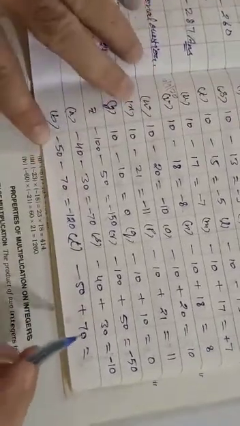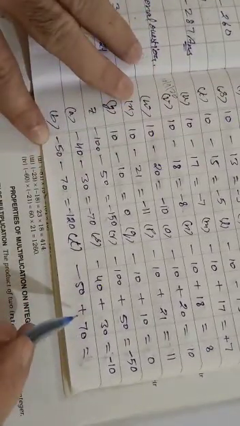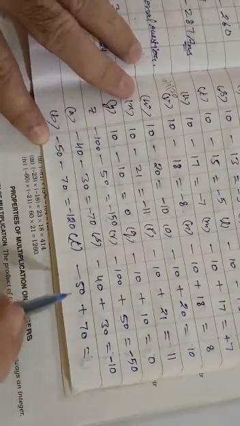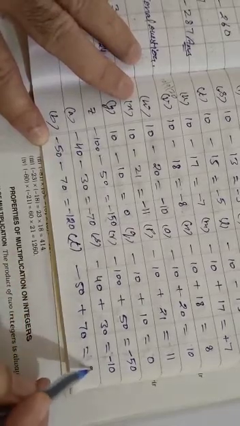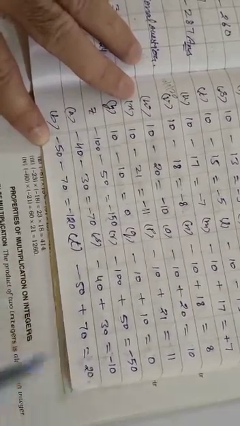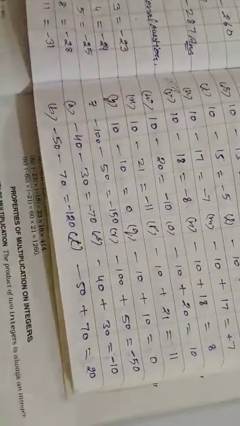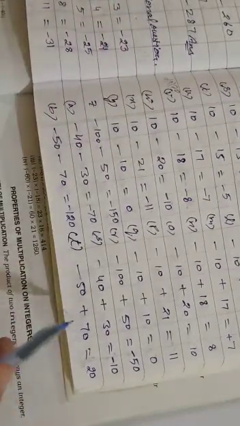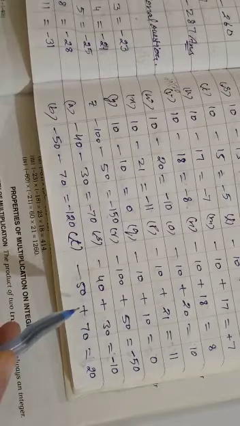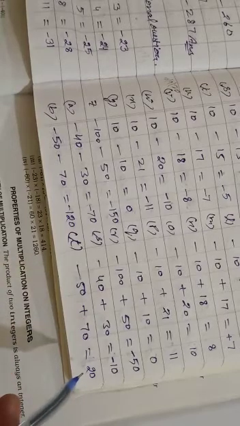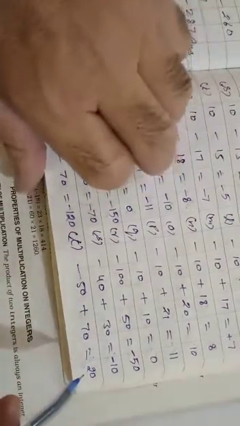Minus 50 plus 70, first is negative, second is positive, so we find their difference, and their difference is 20. Difference of 50 and 70 is 20. 20 comes from 70 and sign of 70 is positive, so sign of 20 will be positive, that is plus 20.